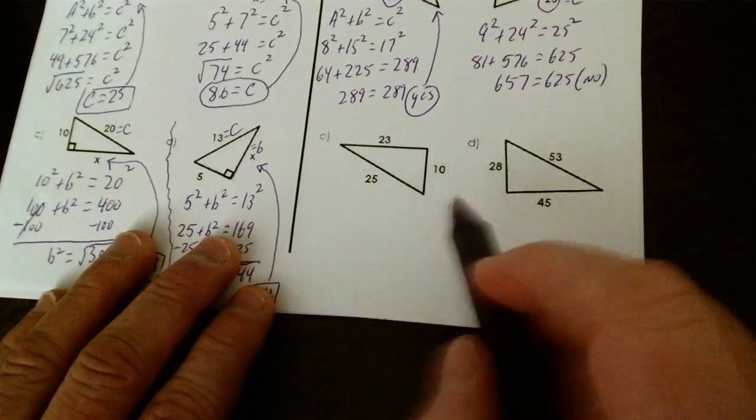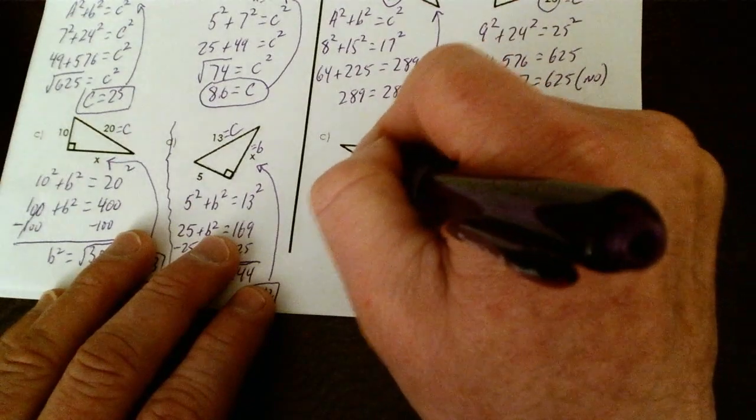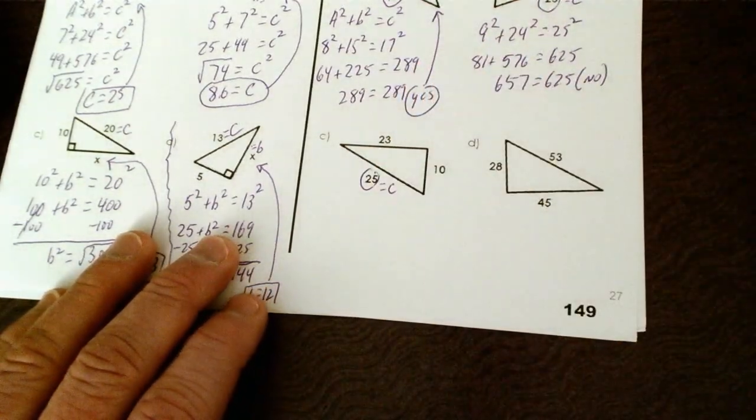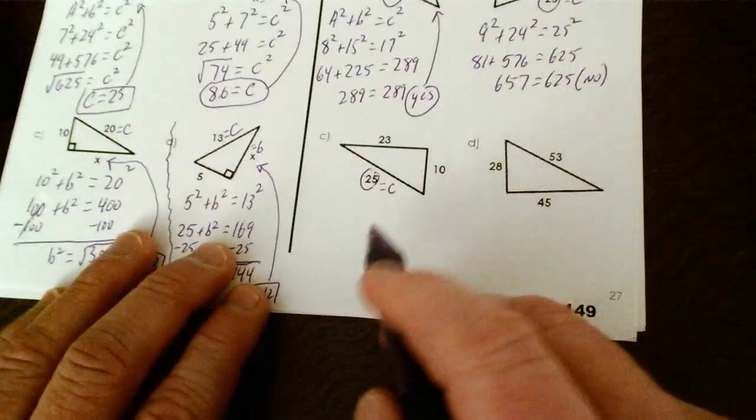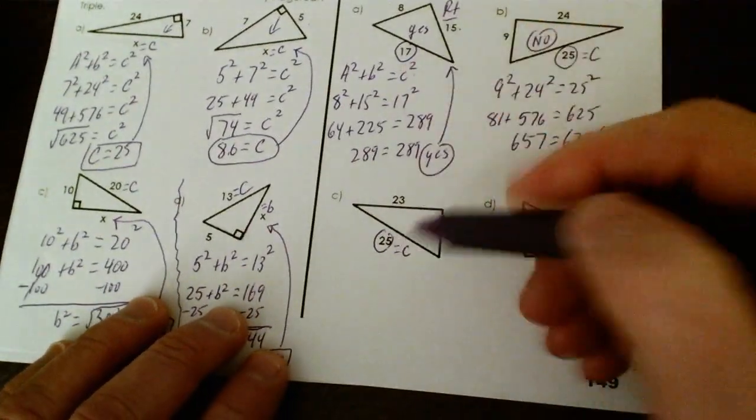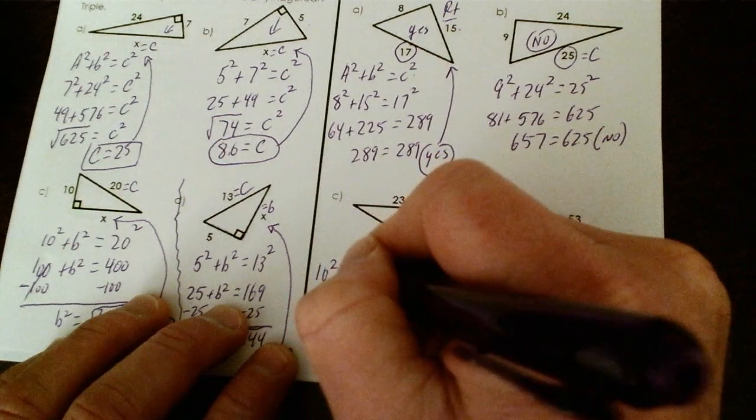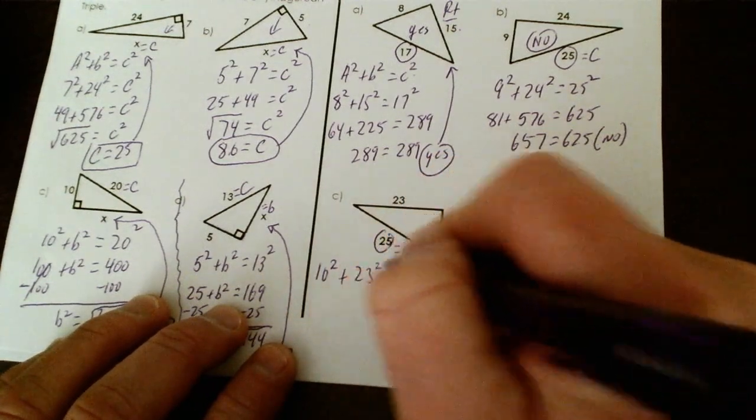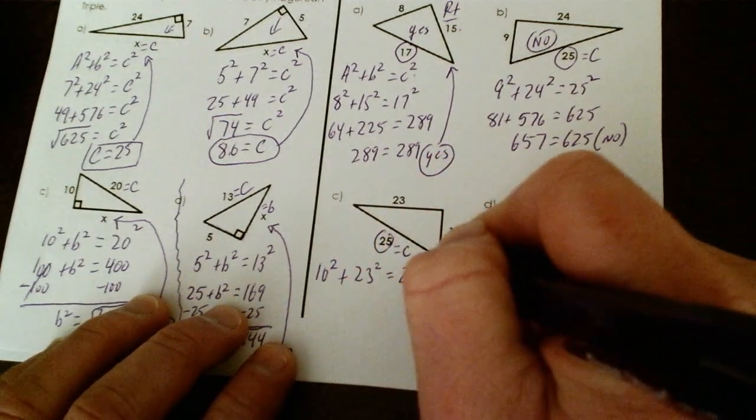Okay, key is this. Which one is C? This one is C. And then these are our A's and B's. So I'm going to use this formula up here to start my problem, or to fill it in. Okay, that's how I filled it in.